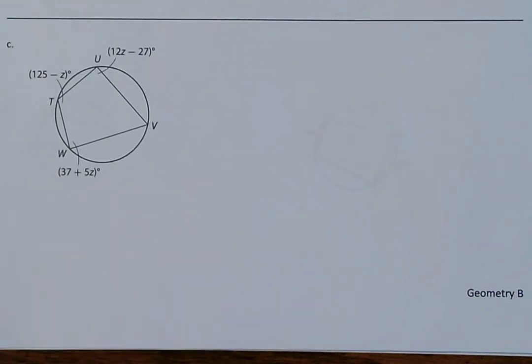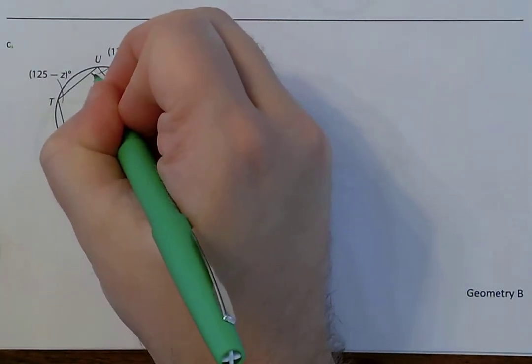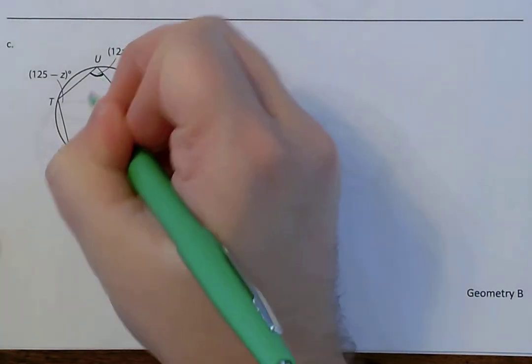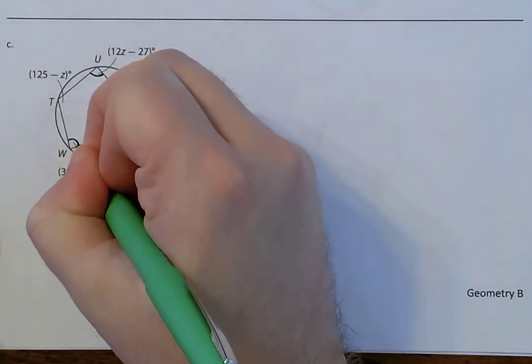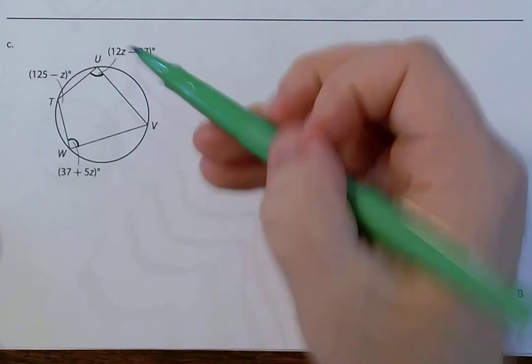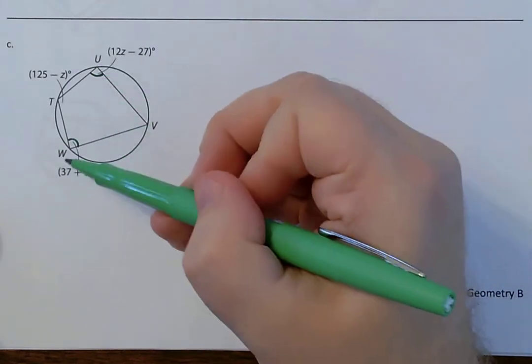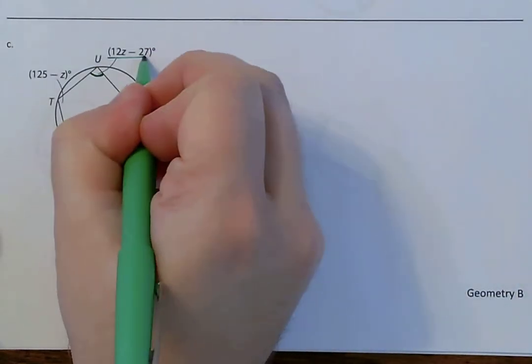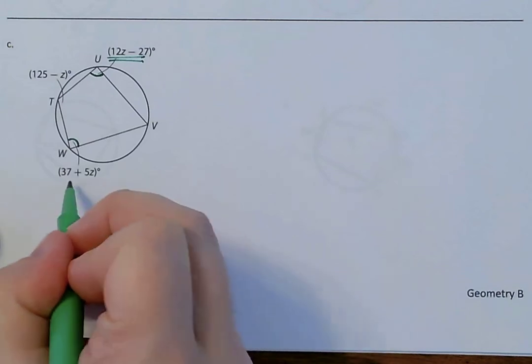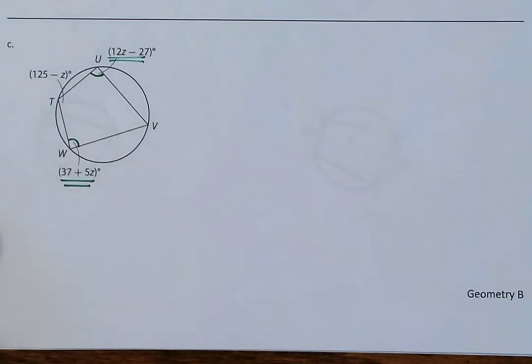First thing to do is locate the two that are opposite of each other. So the two that are opposite of each other are angles U and W. So we're going to use this 12z minus 27 and 37 plus 5z.